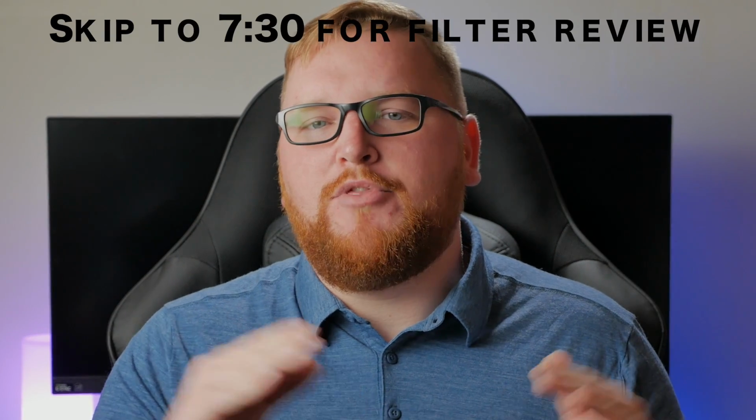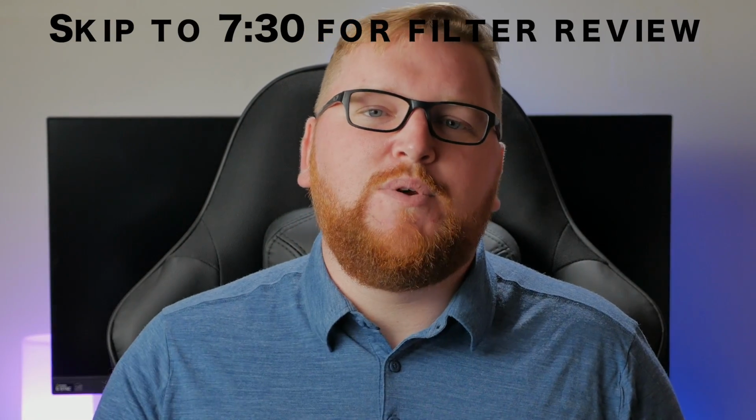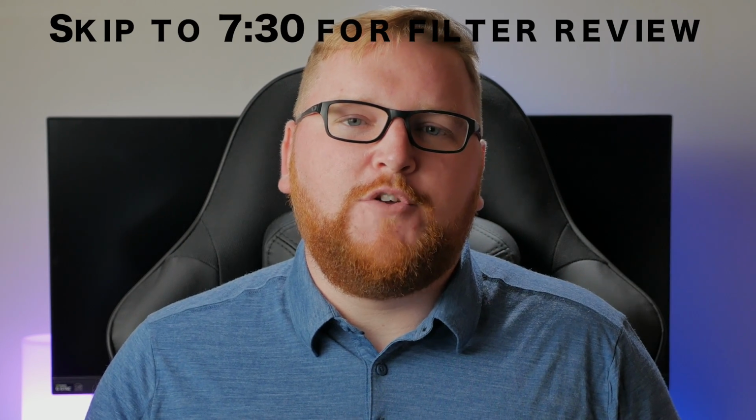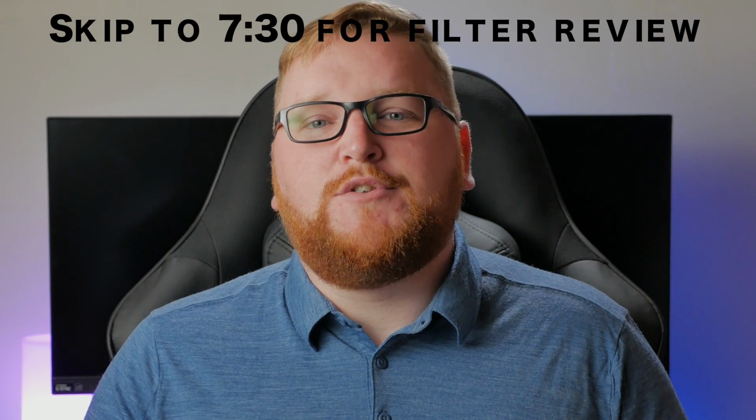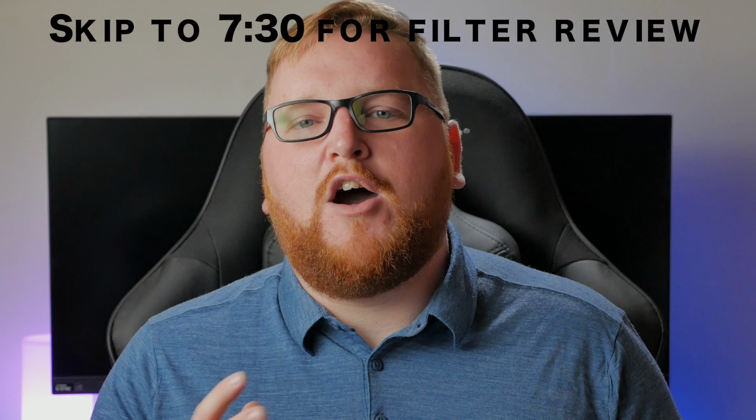I think it's really important to understand what ND filters do to your camera settings. So if you already know this, somewhere on this screen I'm going to put a timestamp. You can jump through this explanation and go right to the comparison of the Polar Pro filters. But if you don't know what ND filters do and you're curious about the settings on the Mavic Pro camera, then just stick around for these next few minutes and I'm going to explain it right now.